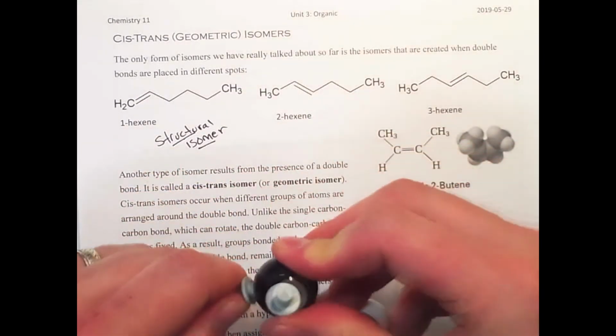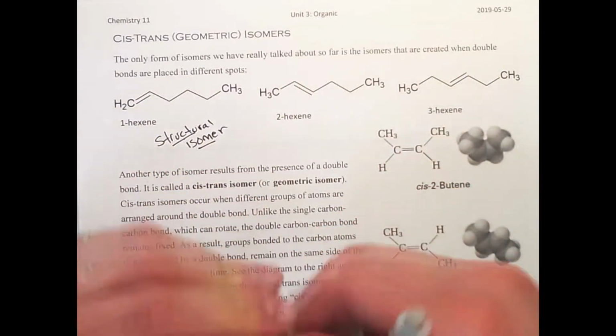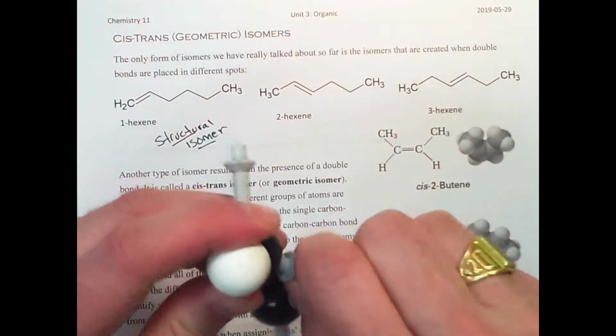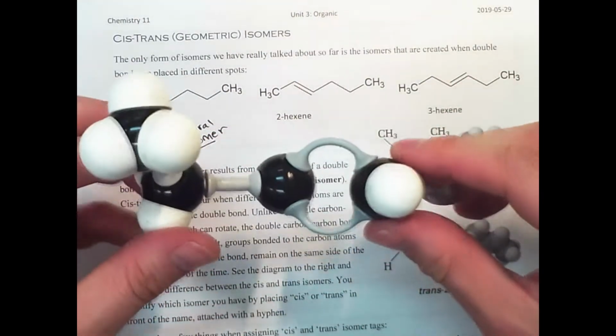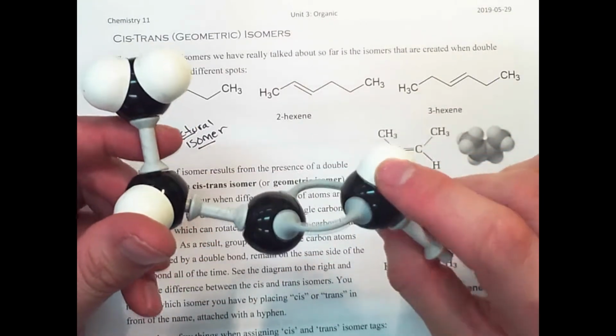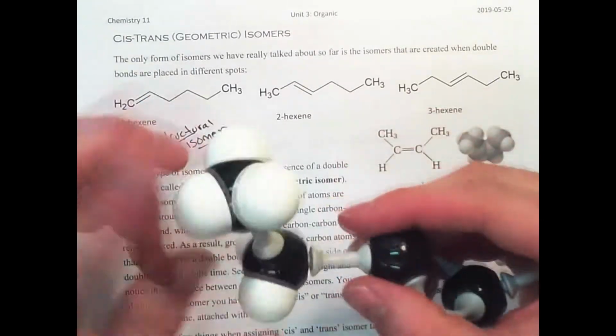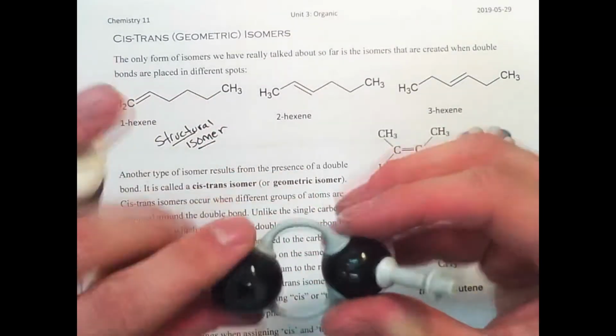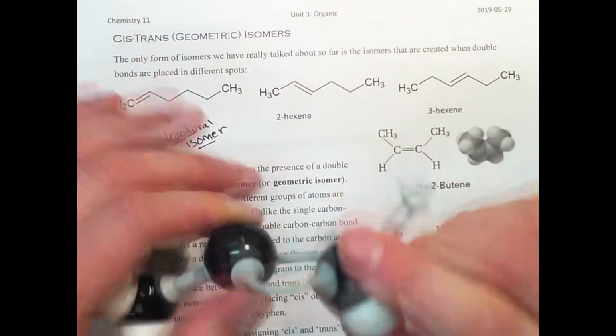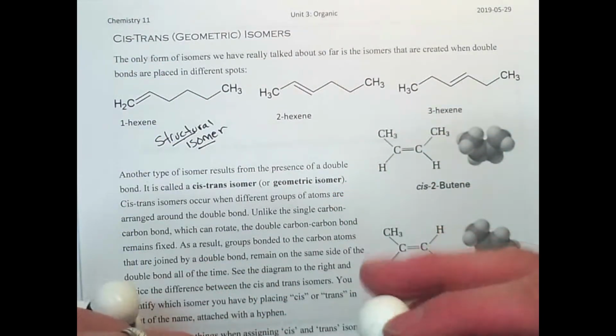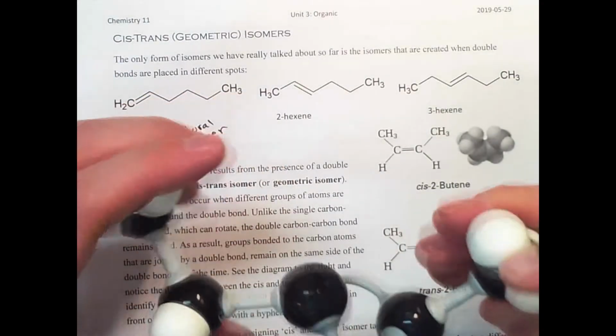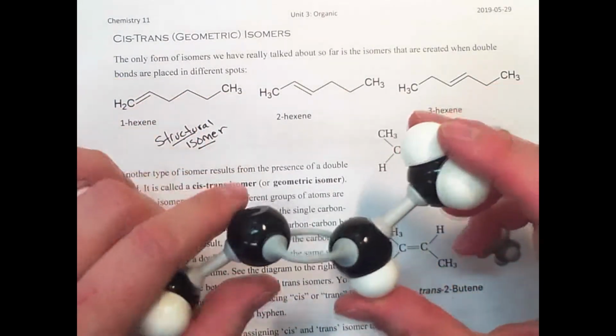So when a double bond is created, the first thing we're going to notice is that, yes, you can still rotate around the single bond, but this is now unable to rotate. Let's put our methyl group back on here. I have an extra carbon now, but that's okay.